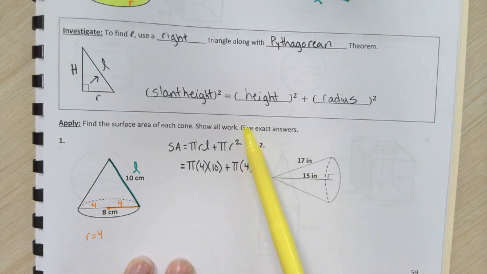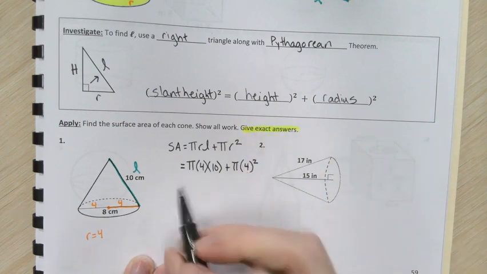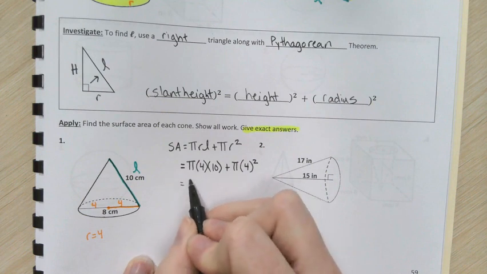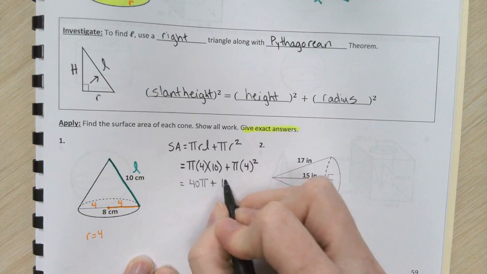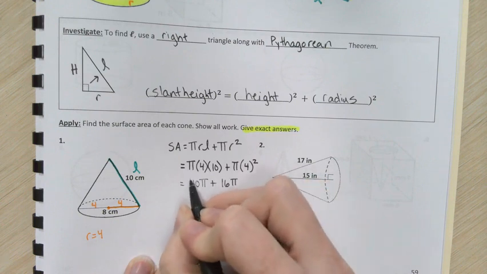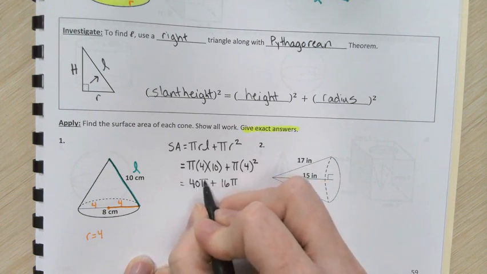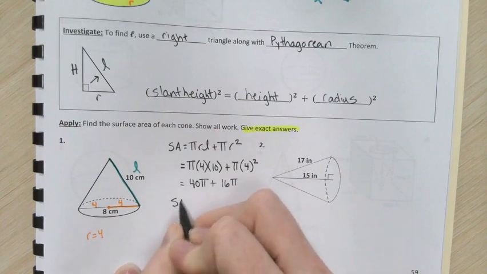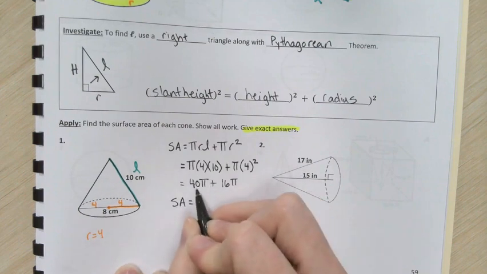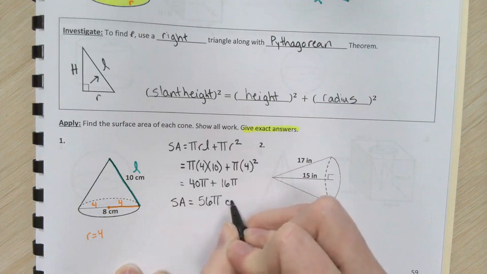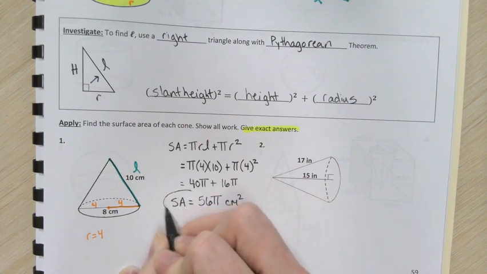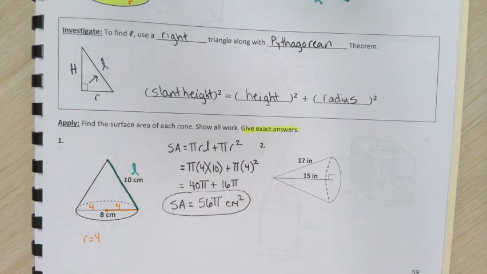The goal for these is to give exact answers. So I'm going to leave pi out of the calculations and just do 4 times 10 for 40 pi, and 4 squared is 16 pi. Since those both include pi, they are considered like terms, which means we can combine them together. 40 plus 16, and then centimeters that are squared will be our units for that surface area.